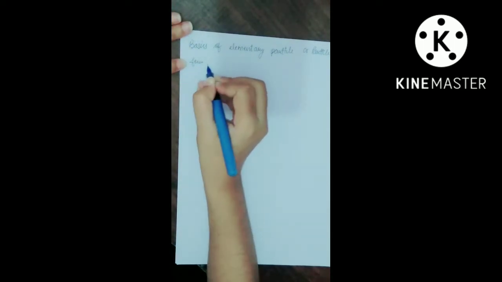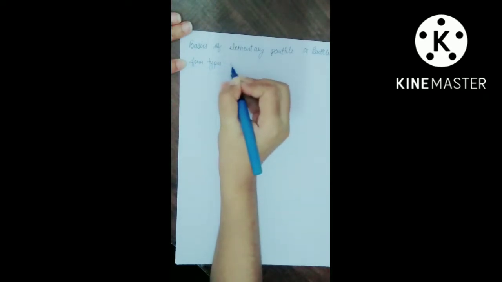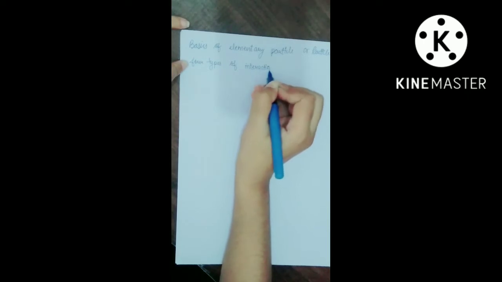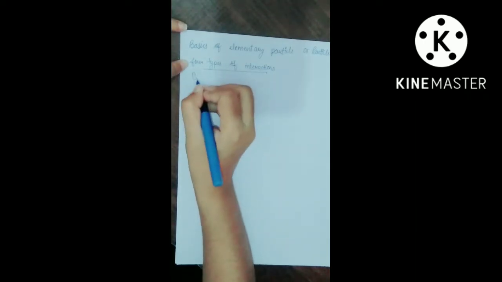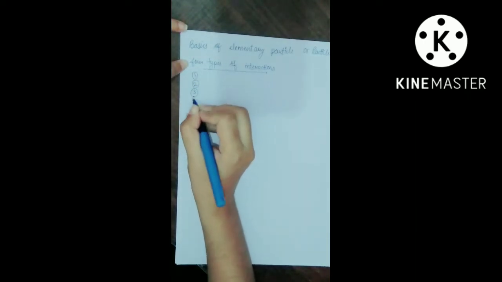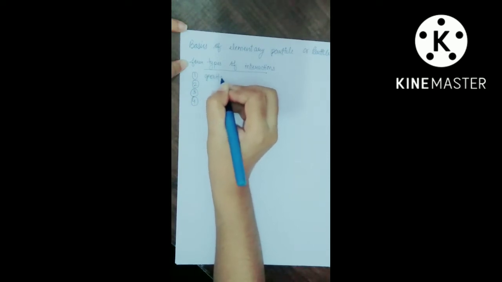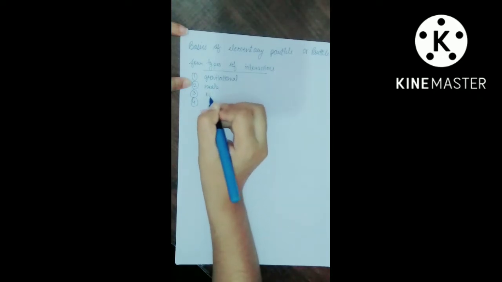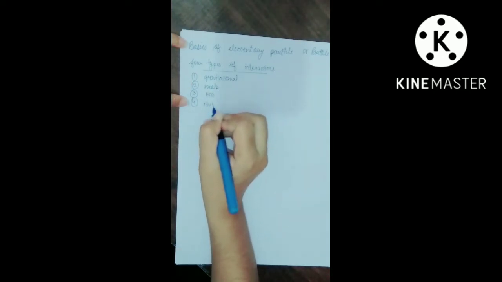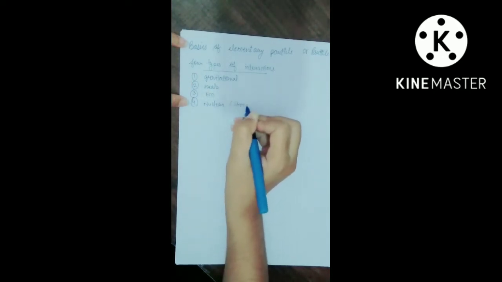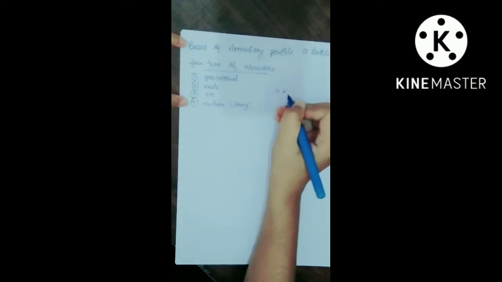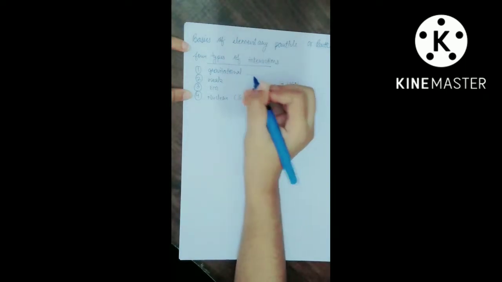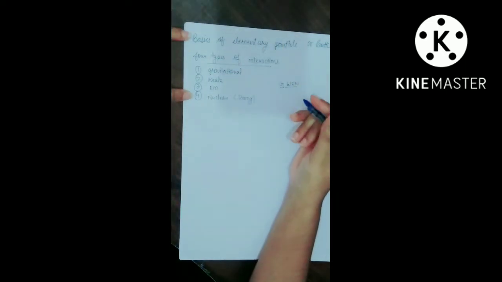So basics of particle physics relates with the four types of interactions. We all know the basic four types of interactions are G1, gravitational first, second weak, third electromagnetic, and fourth is nuclear, which we also know as strong forces. And these four forces are responsible for the phenomena that are happening around. So we can remember these four forces by the mnemonic G1.